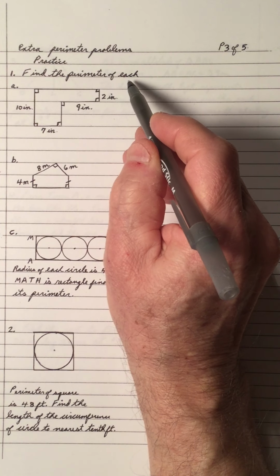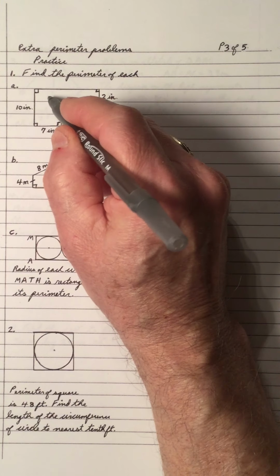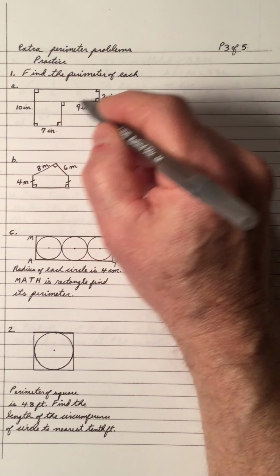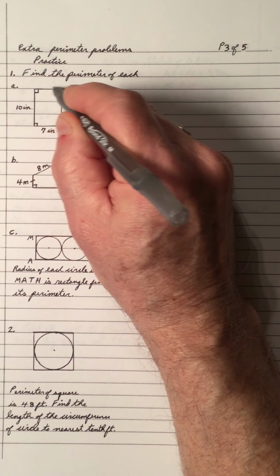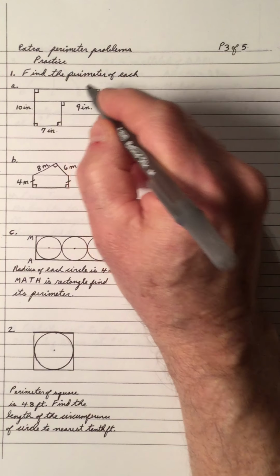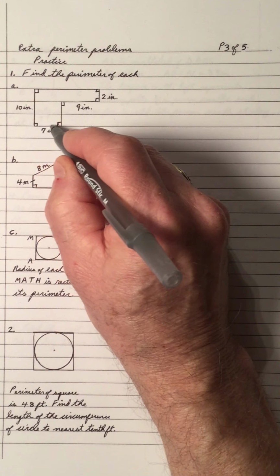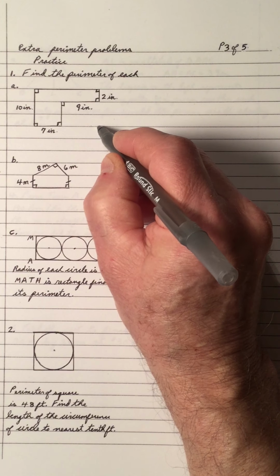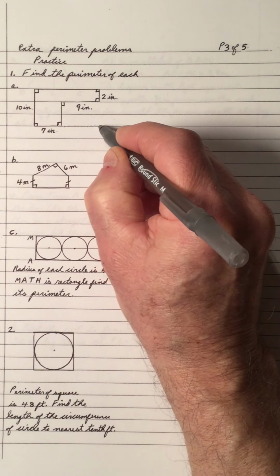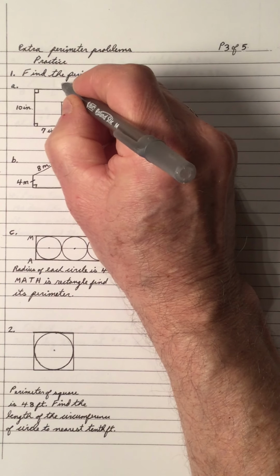Find the perimeter of each. Okay, we have two rectangles joined together, an odd L shape, and we want to get perimeter. We need the length of this side and we need this side in order to add them all up. So if we go from here to here, that's the same as going across right here. So that's a 7, and that's a 9 as far as there.